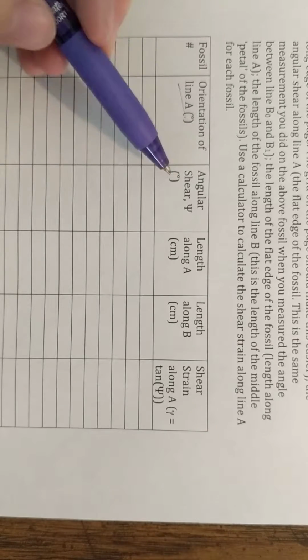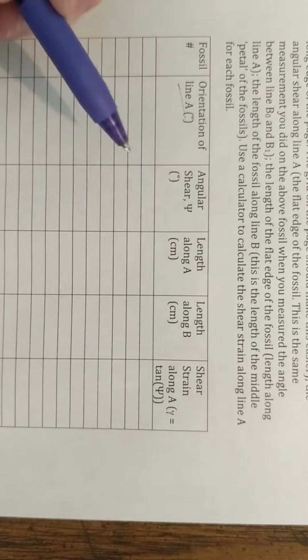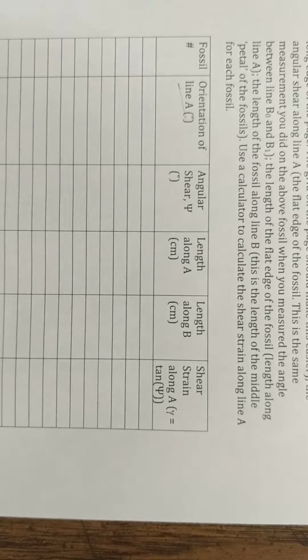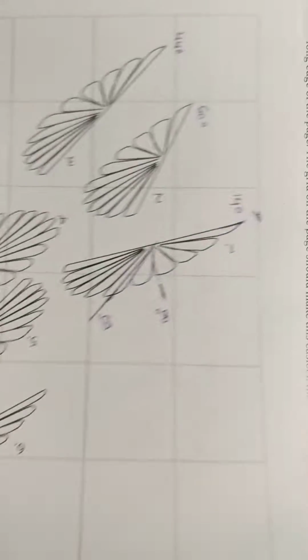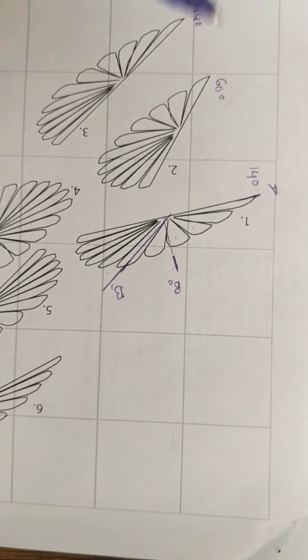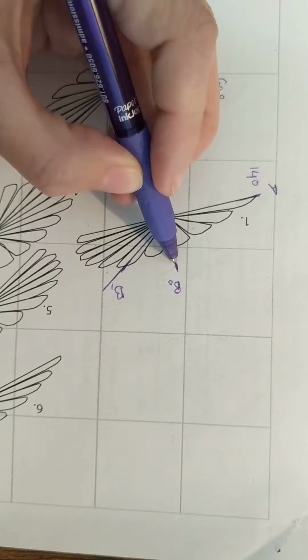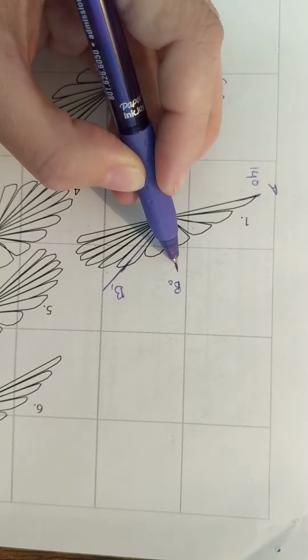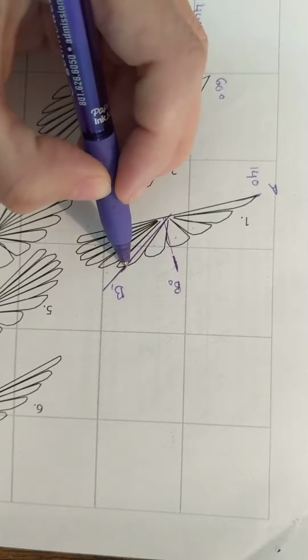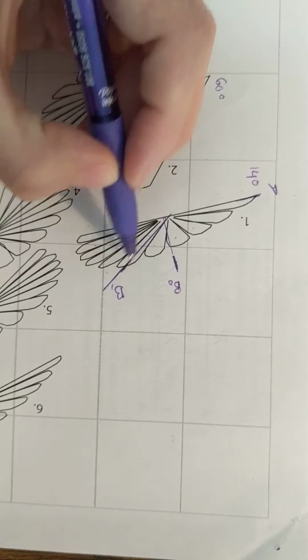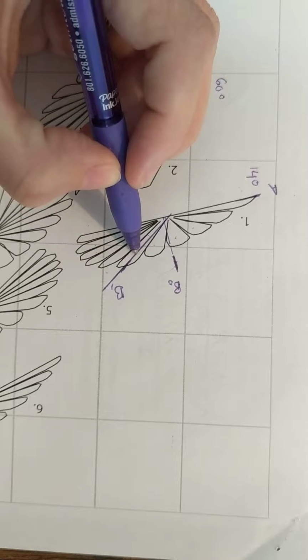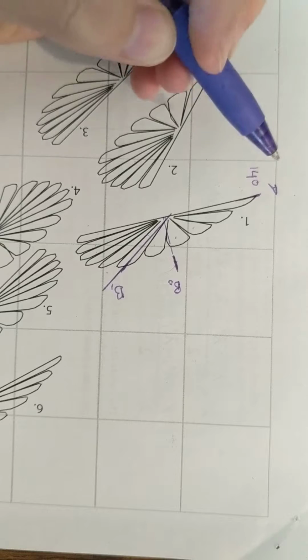Next, we are going to figure out the angular shear of our fossil. This is going to be the orientation from the middle of our fossil 90 degrees up. That is our original orientation. And from that original orientation, how much deformation has occurred on our B plane. So we want to make sure to count to the middle one.